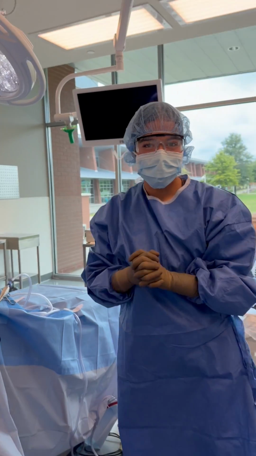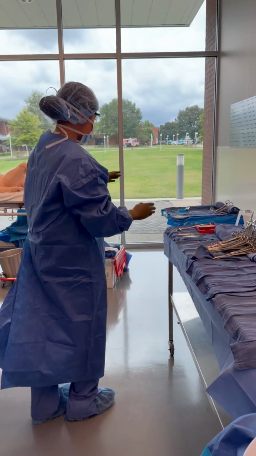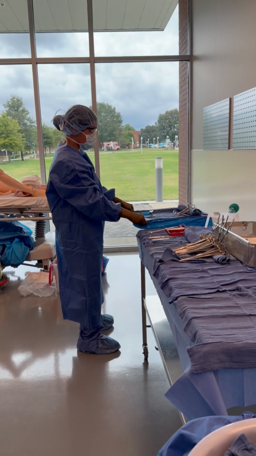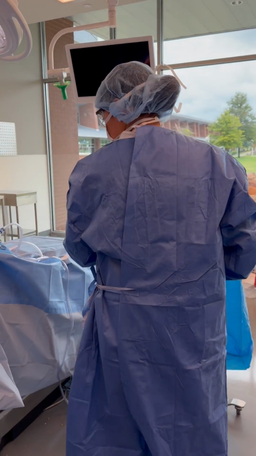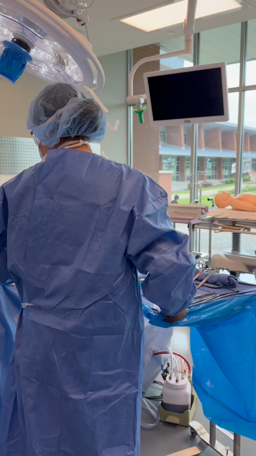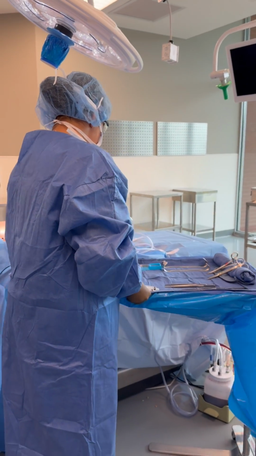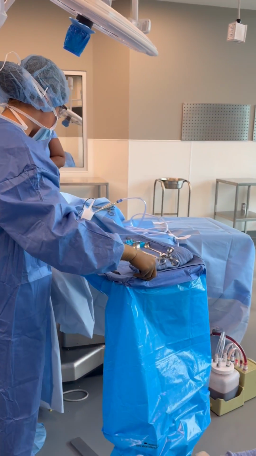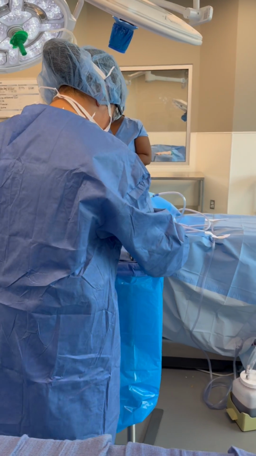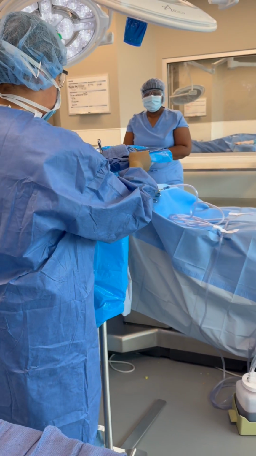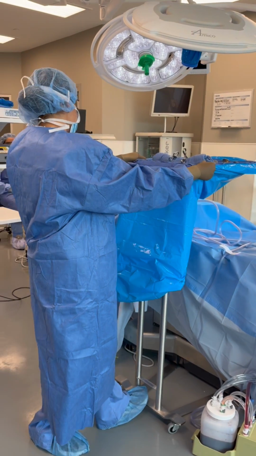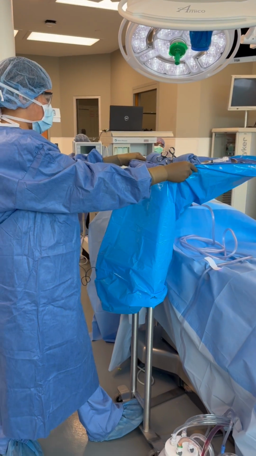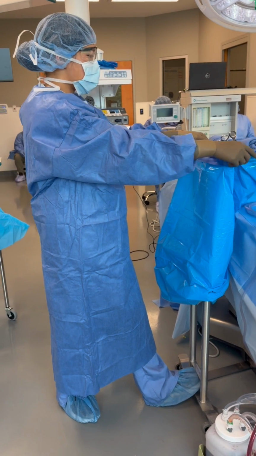After that, we're going to move the Mayo stand. I'm going to bring it over here. Since the surgery is going to happen in the abdomen, I'm going to put it right here. I'm going to lift it up. Let me adjust it, not too high.